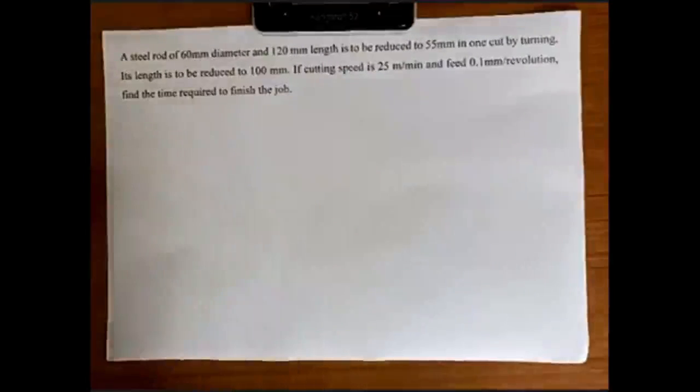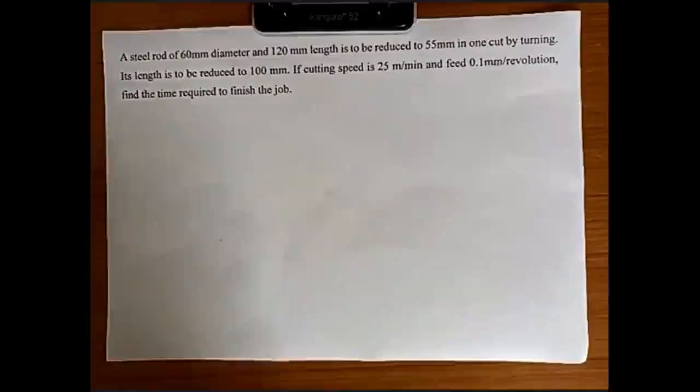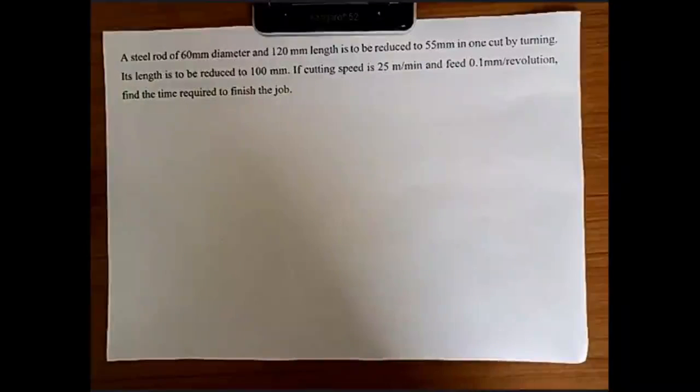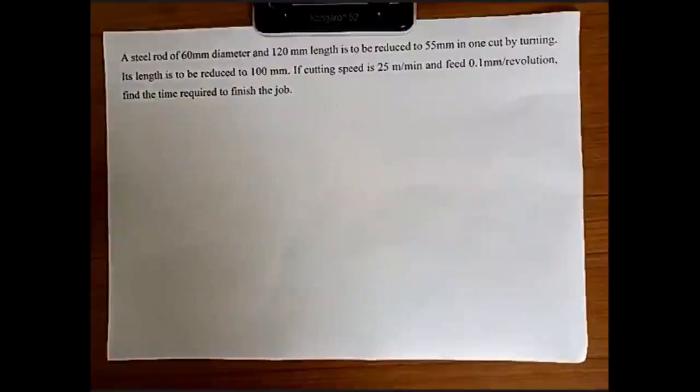Steel rod of 60 mm diameter and 120 mm length is to be reduced to 55 mm in one cut by the turning. Its length is to be reduced to 100 mm. If cutting speed is 25 meter per minute and the feed is 0.1 mm per revolution, find the time required to finish the job.